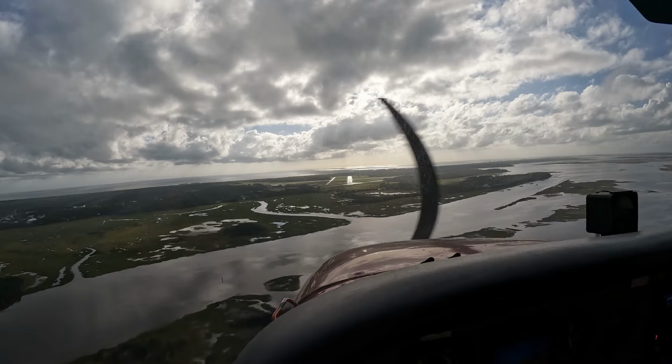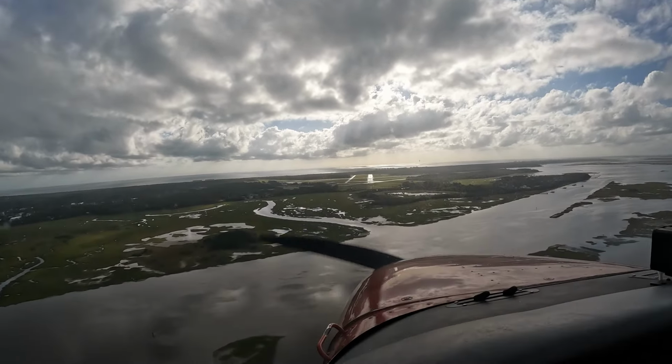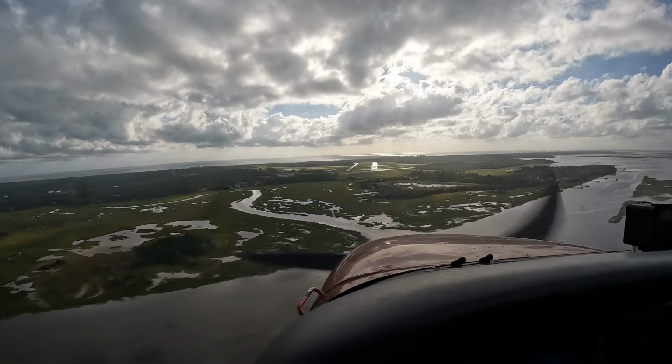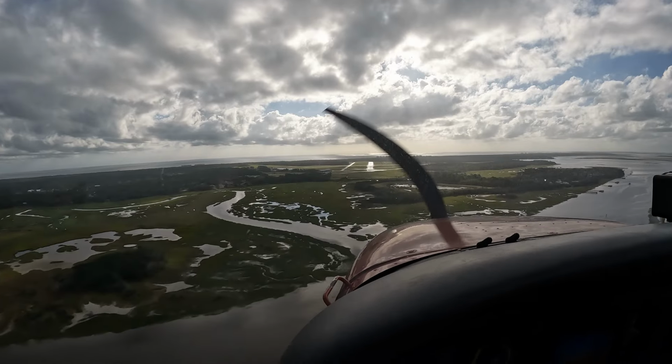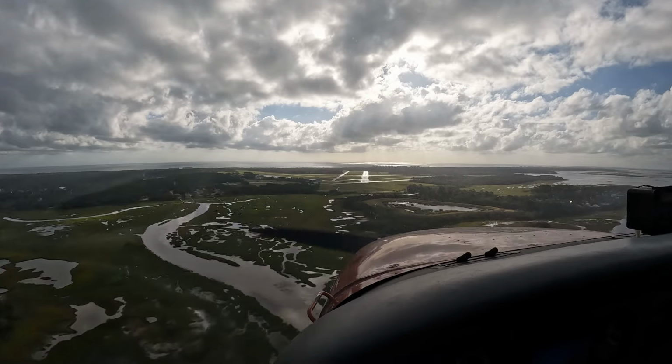All right, I don't hear anybody, I don't see anybody. 100 in traffic, Cox 1790 Whiskey, short final, runway 13, stop and go, Fernandina. Alright, we're 100 above our DA. So again, at DA, we're going to pull the power to idle and try and land as close to the threshold as we can.